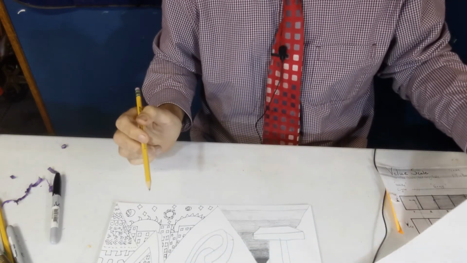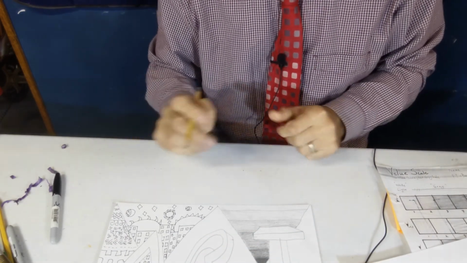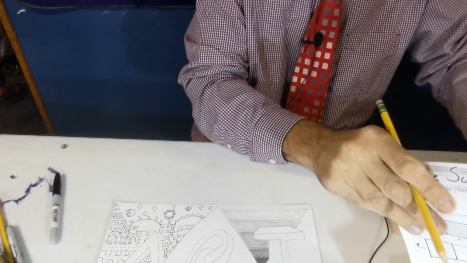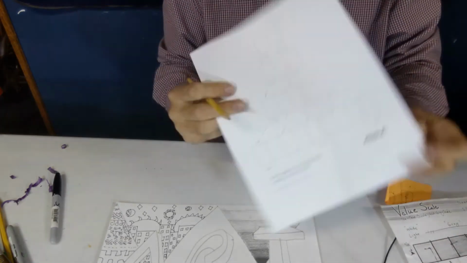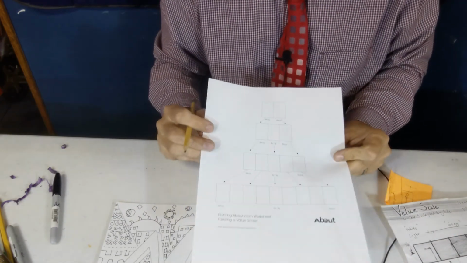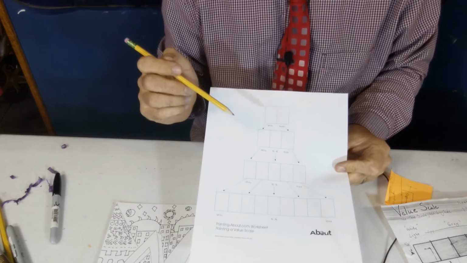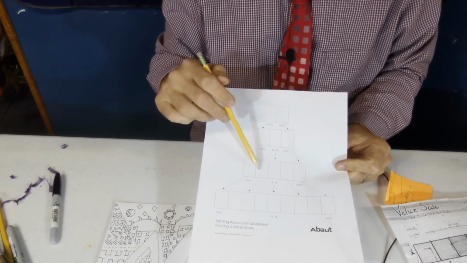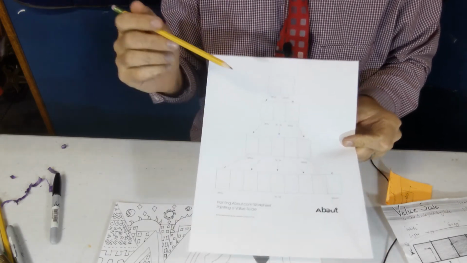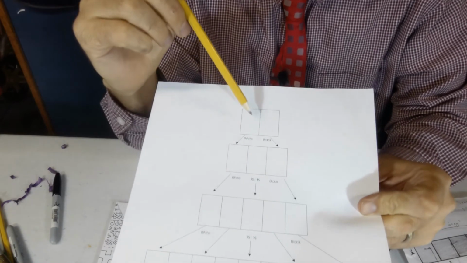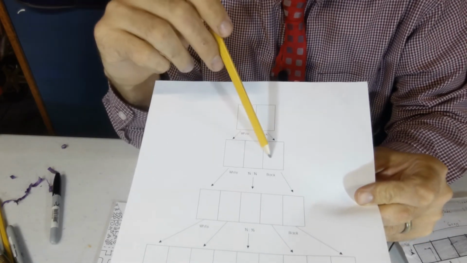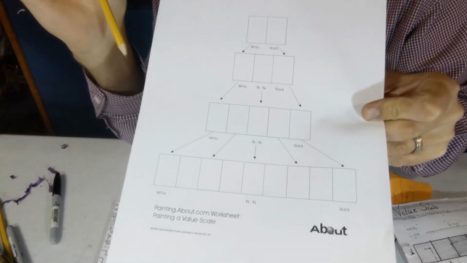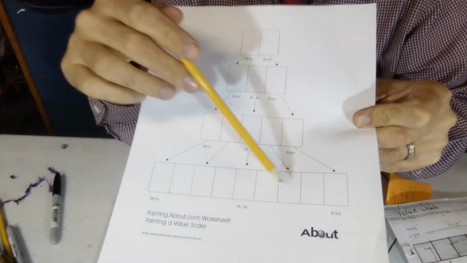There are a lot of great value scales out there that you can take a look at. There are different ways that you can make value scales. This was on about.com when I typed in value scales and things like that. It starts off with white and black, and then you use half and half, and then you keep going through there. So this one would be great for painting. If you have your white and black paint, and then you mix half and half, you can actually paint out a value scale pretty easily with that.